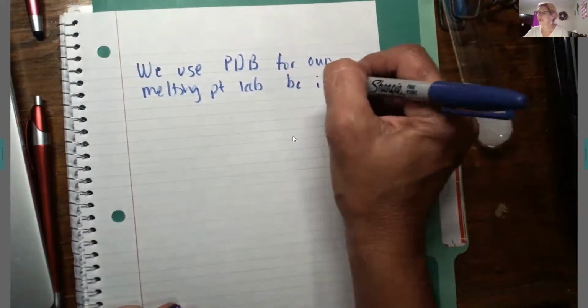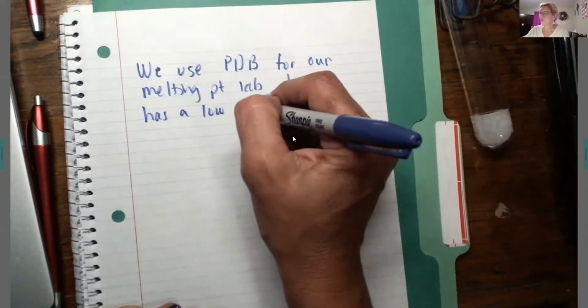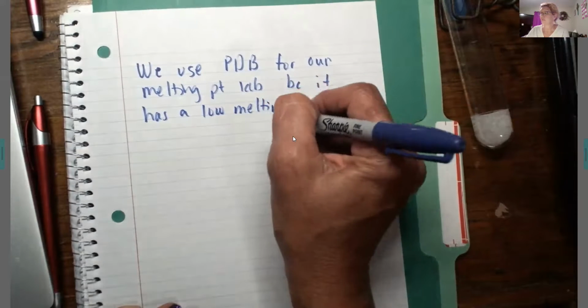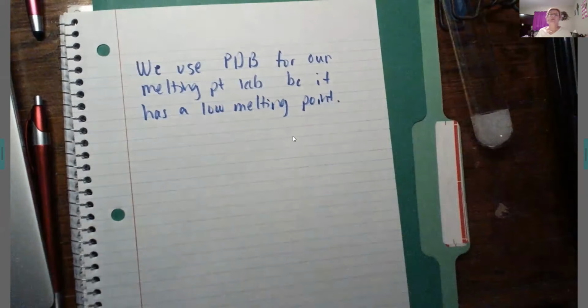Because it has a low melting point. And you can look that up on the internet. You can look it up on Google. What is the melting point for paradichlorobenzene?